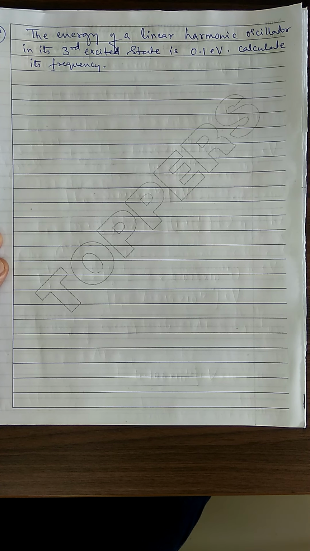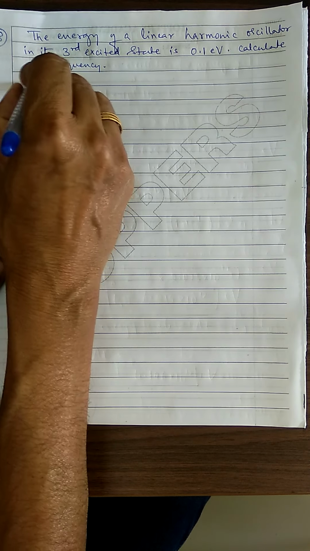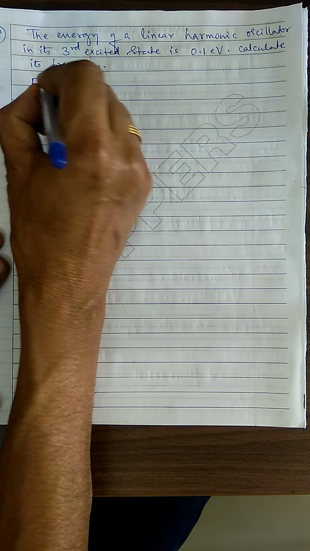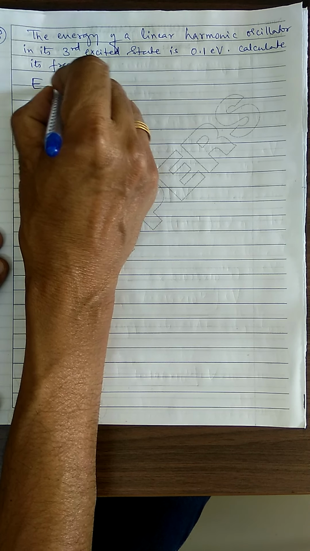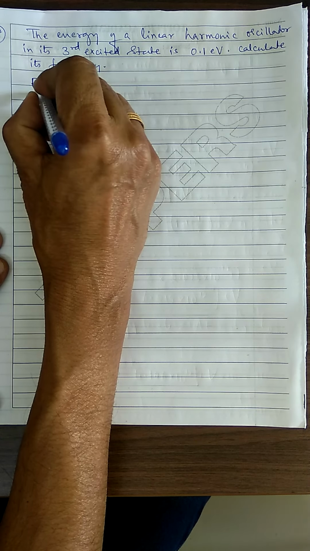Okay. The energy of a linear harmonic oscillator in its third excited level, means E3, is equal to 0.1 eV.